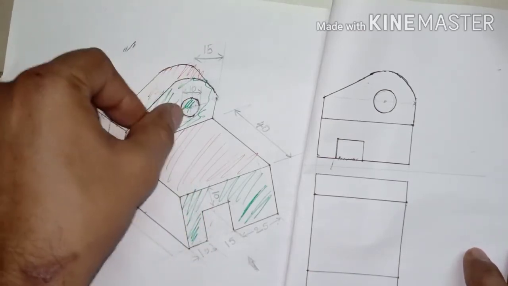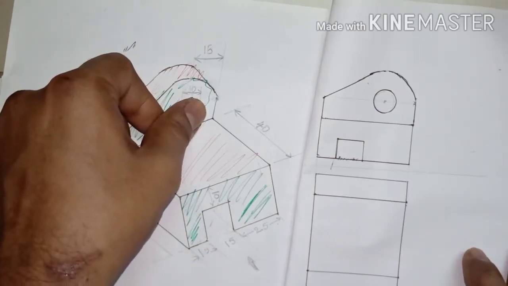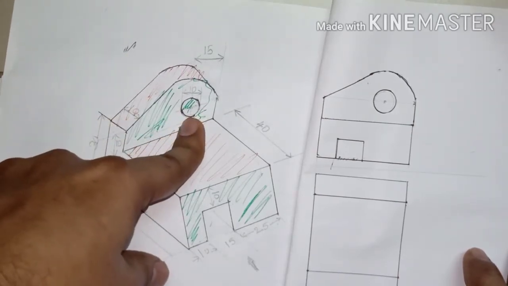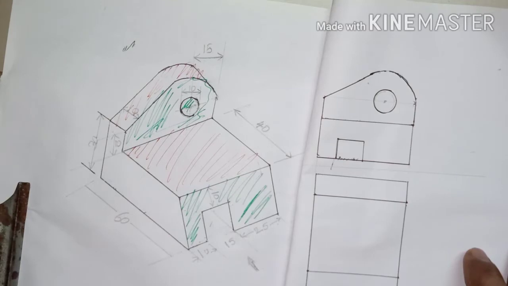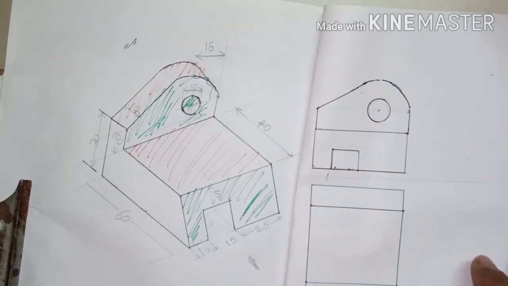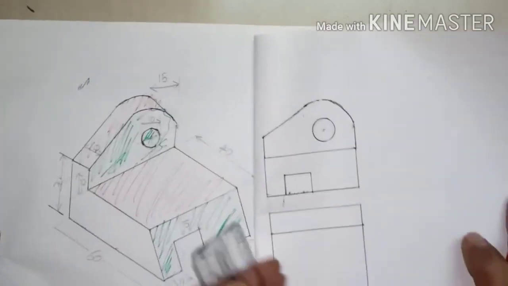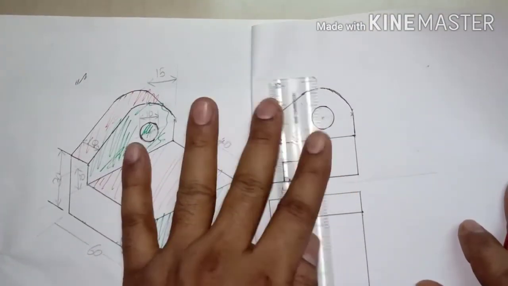Okay, so this one is the 10 mm diameter and the distance of 10 mm. So the diameter is the distance and the height is the distance. For that we have to draw the reference line from the front view circle. Okay, let me show you.